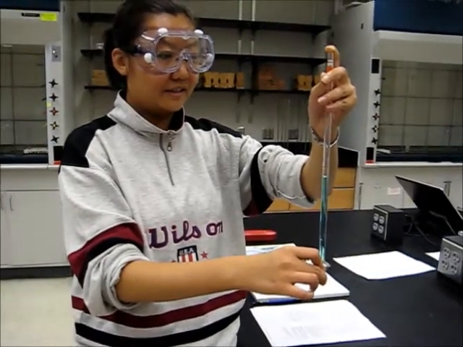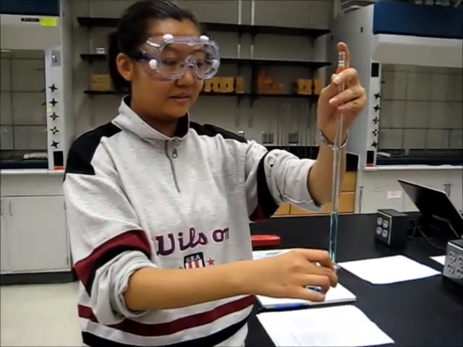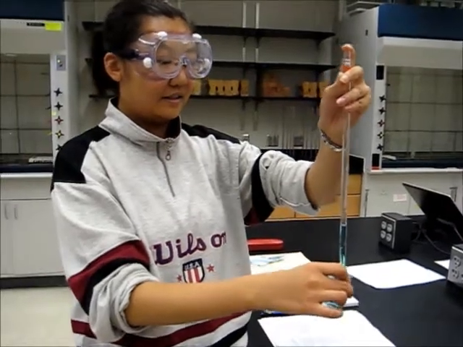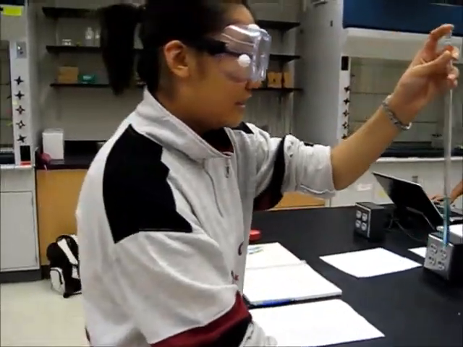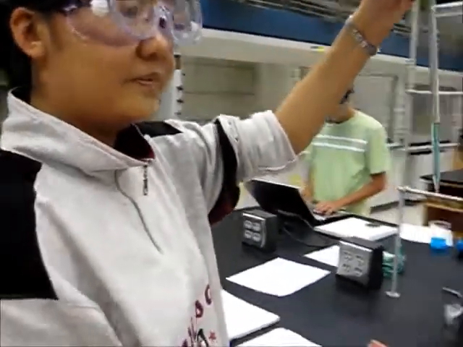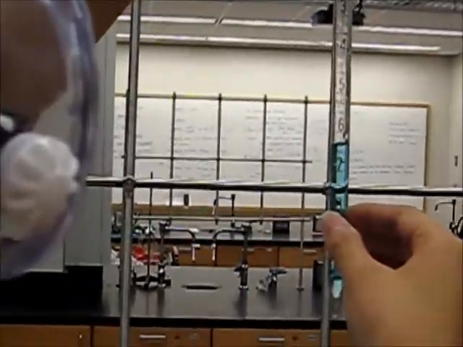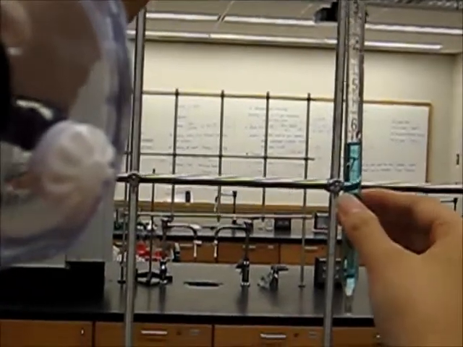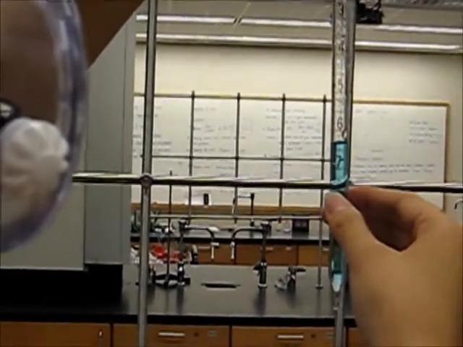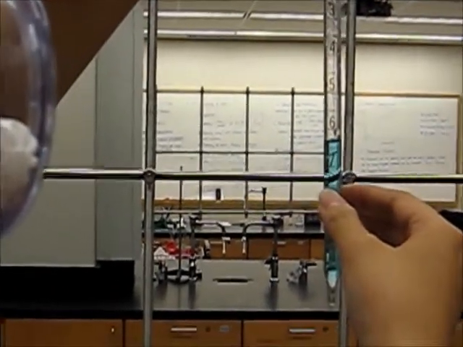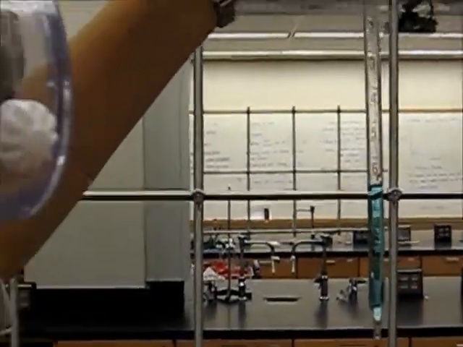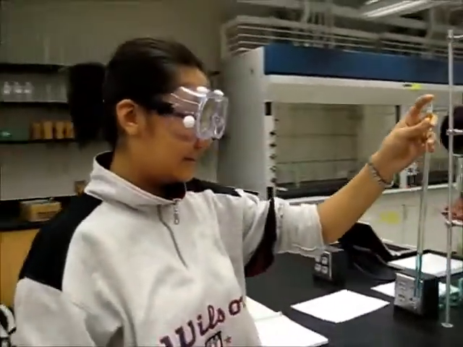And then you tilt the receiving vessel like this, and then you hold the pipette vertically and release your index finger and let the liquid go down. And then when you're finished, you bring the pipette back to eye level and read the final volume. In this case, it's 6.34, and this is the correct way to use the pipette.